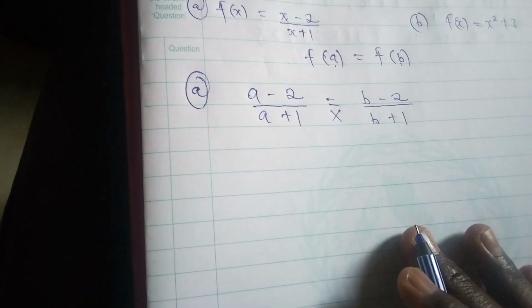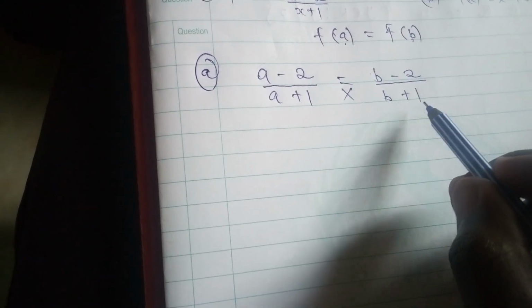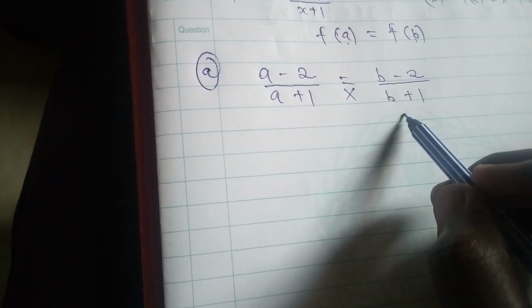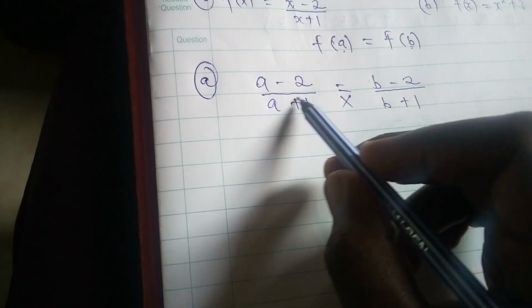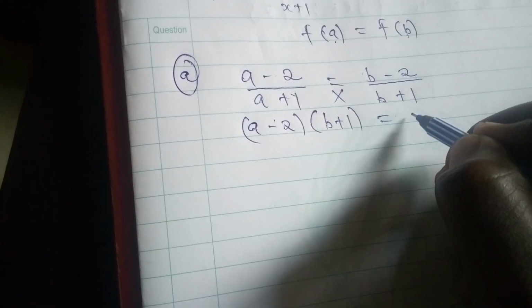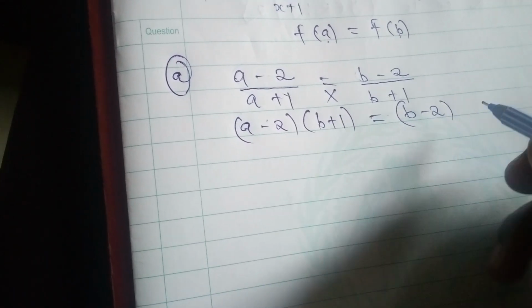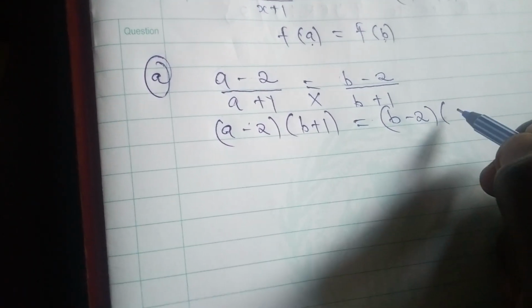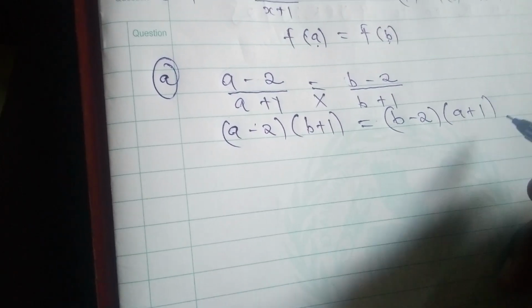So you cross multiply there. This one is going to be multiplied with the denominator there, and then the denominator that side should be multiplied with that one. So that is a minus 2 should be multiplied with b plus 1 is equal to b minus 2, which should be multiplied with a plus 1, like that.